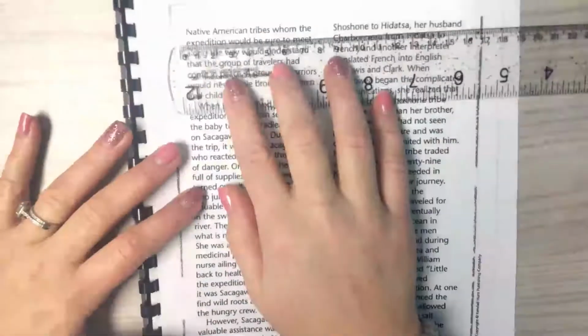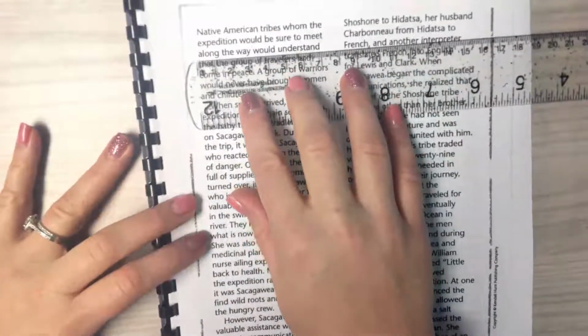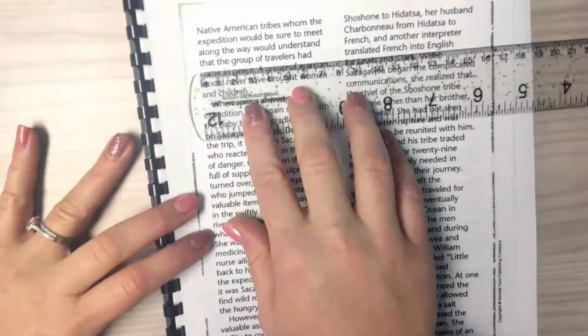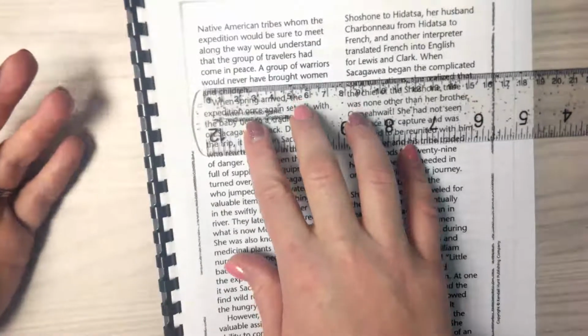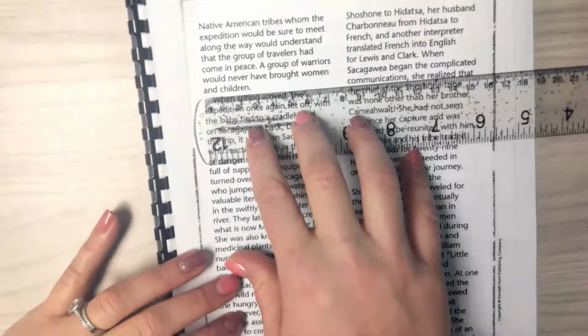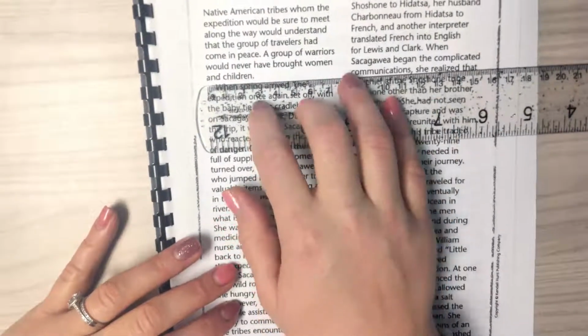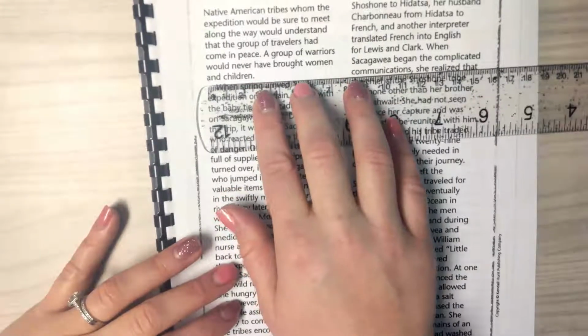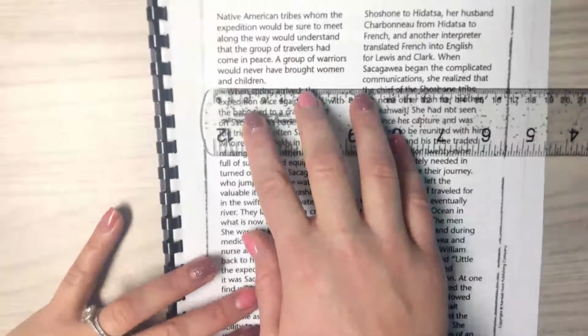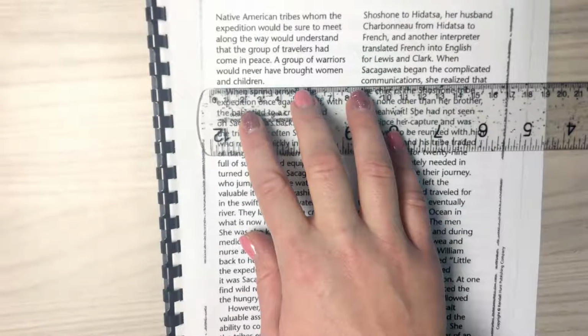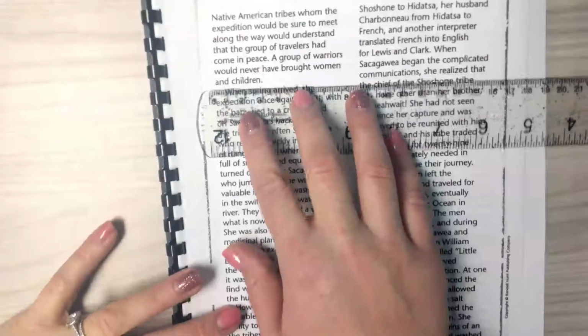Native American tribes whom the expedition would surely meet along the way would understand that the group of travelers had come in peace. A group of warriors would never have brought a woman and children. So that's why it was helpful, because if you have a baby, you're probably not there to cause trouble, right? You want to keep them safe. So by having Sacagawea and her young infant child there, it showed that they came in peace.